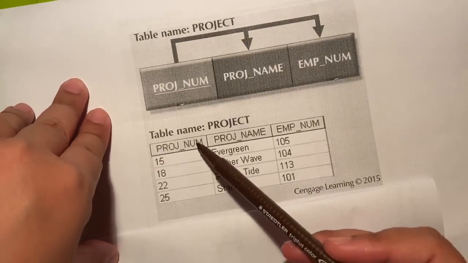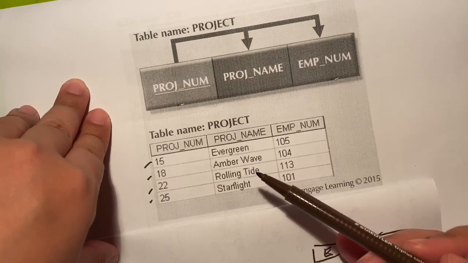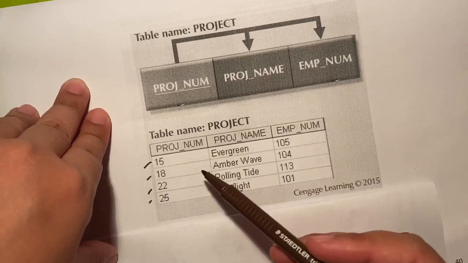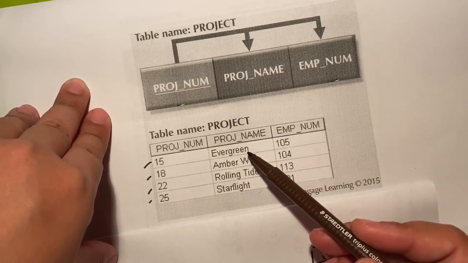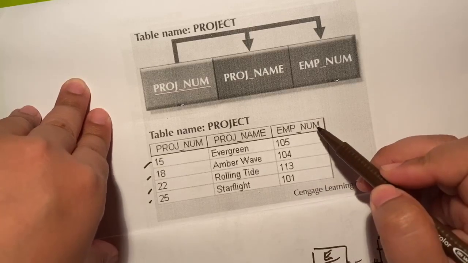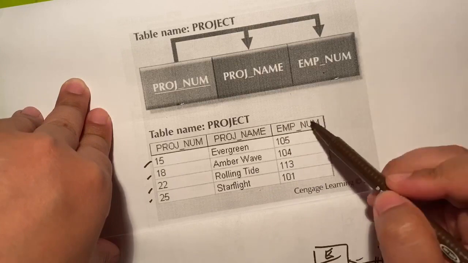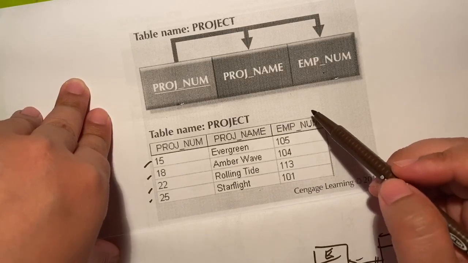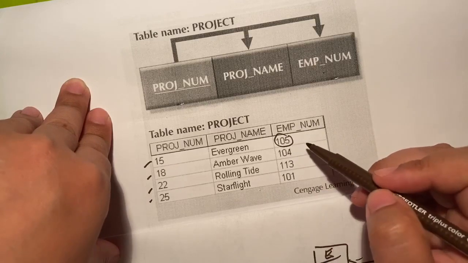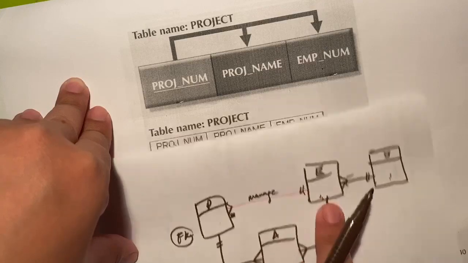So this is the primary key. Primary key is nice, it's digits. It's very suitable for a primary key, and then project number, project name, and then this will be the project manager. You can use employee number here, you can use project manager, it's up to you, but this is easier for you to refer to as the foreign key. So if you want to know who is 105, you can just go straight to the employee table.